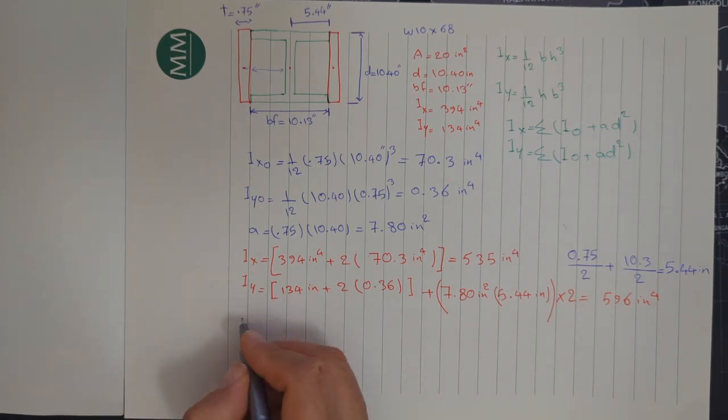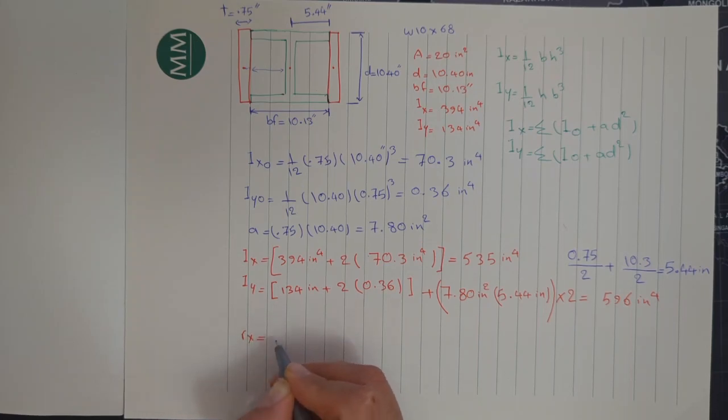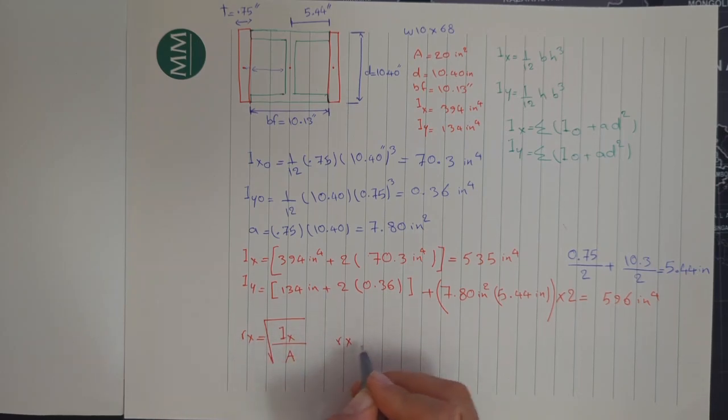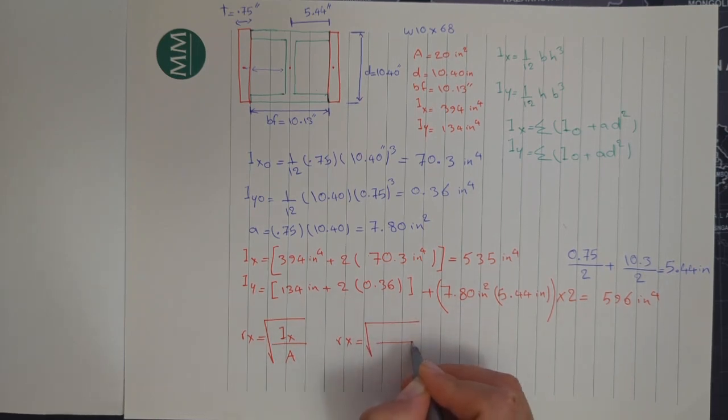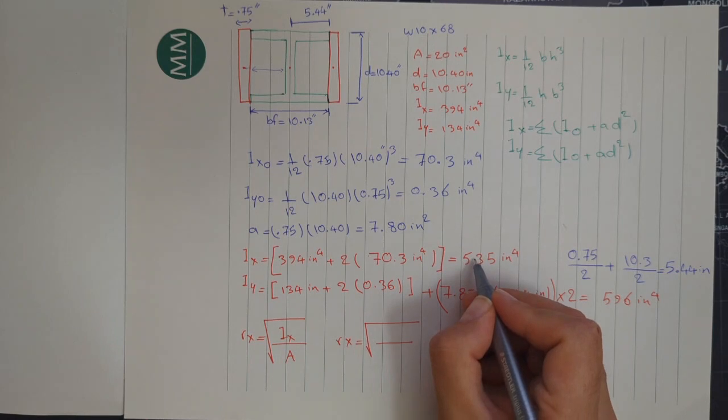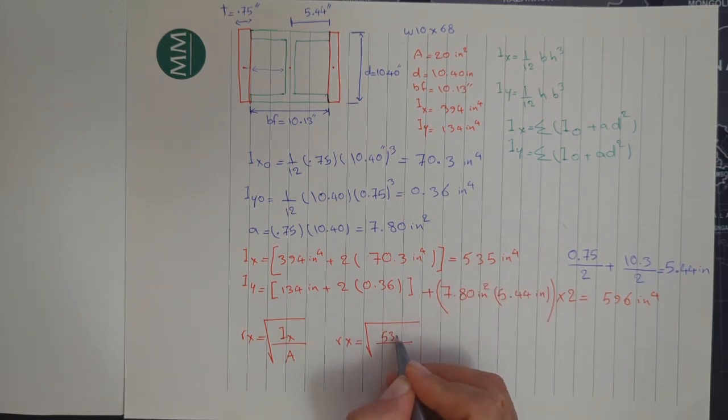If you remember, the formula for radius of gyration was Rx equals the root of Ix over A. So let's write down Rx equals root. How much was our Ix? 535 inches to the 4.